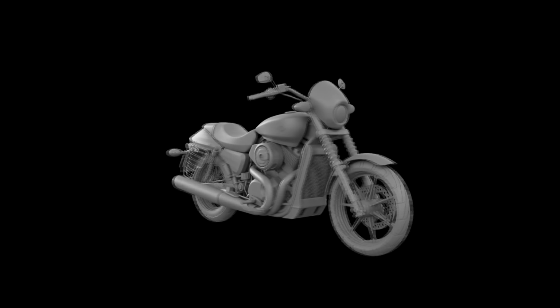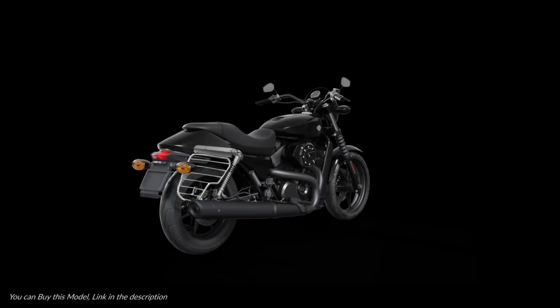So step 1, create the motorcycle. I created this model almost 1 year ago. You can buy it if you want, link in the description.